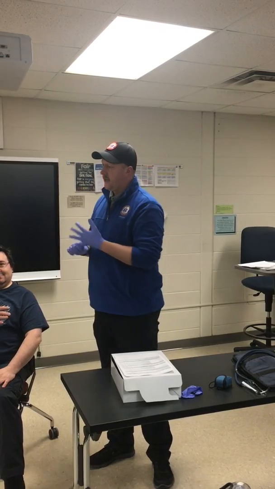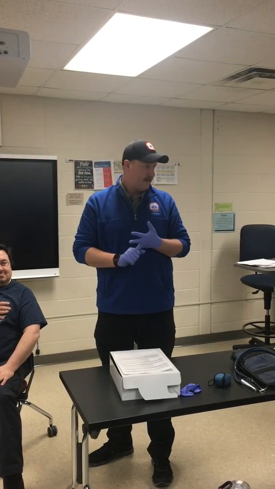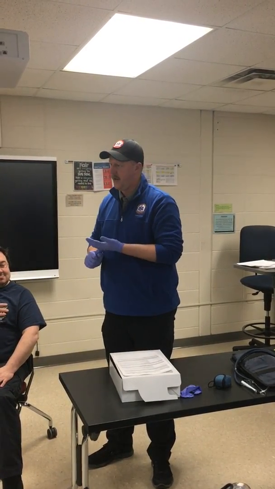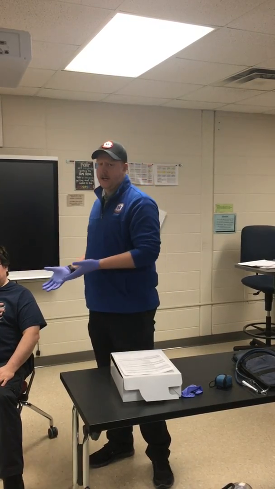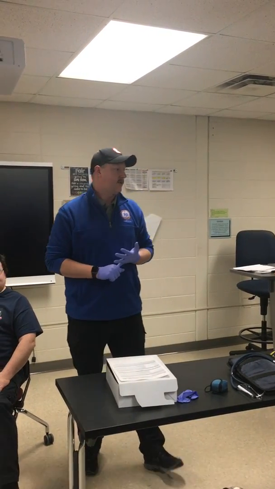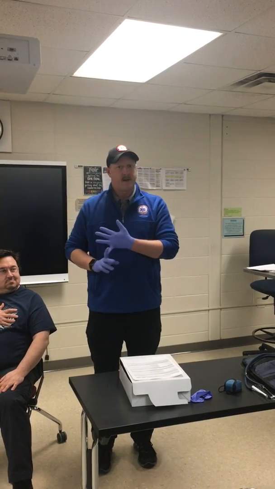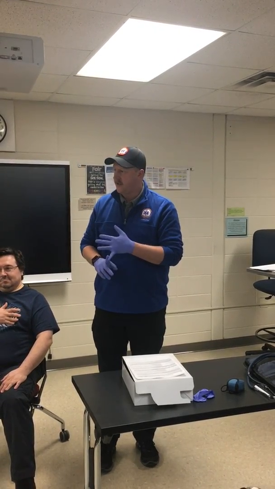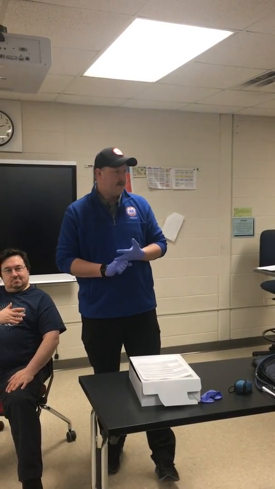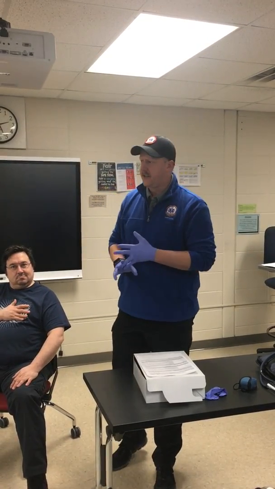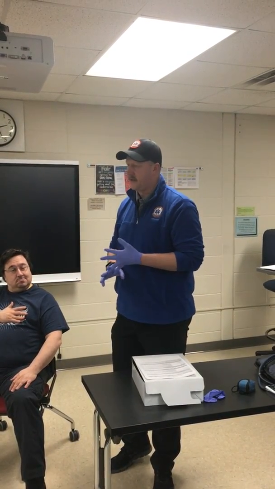We're going to identify the mechanism of injury or nature of illness. Nature of illness in this particular case is chest pain. Number of patients, I have one patient. We're going to consider additional resources. Additional resources for a cardiac would be ALS, so advanced life support, and then we're going to consider C-spine. Because it's a medical call, we probably aren't going to need to take C-spine right at this time.